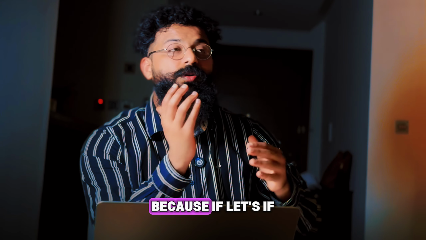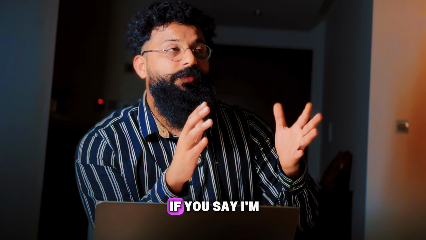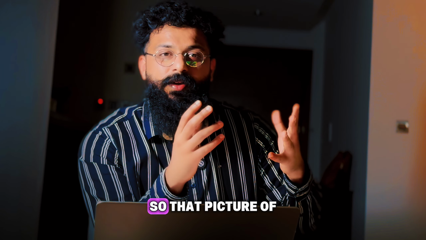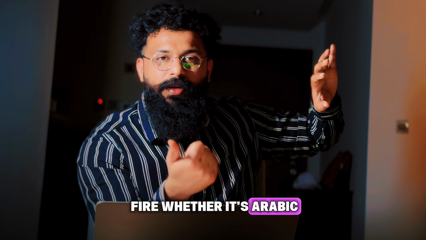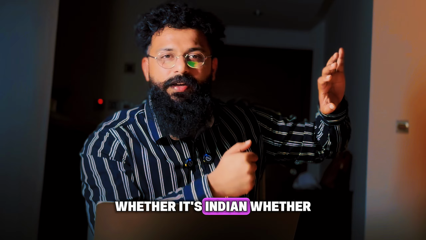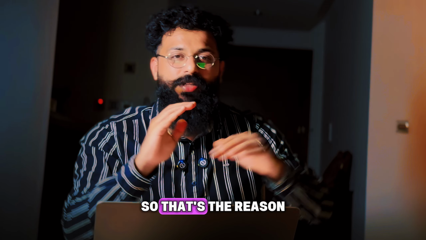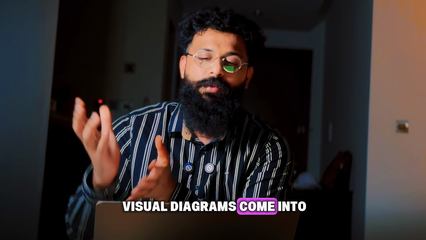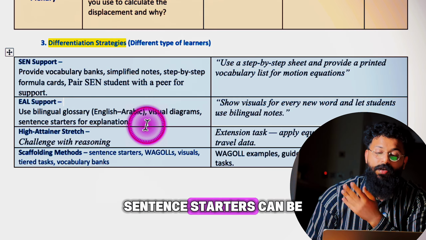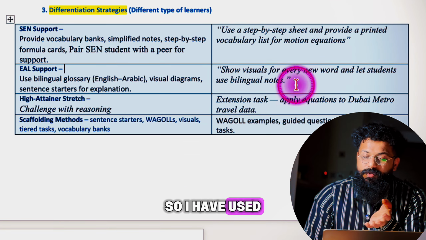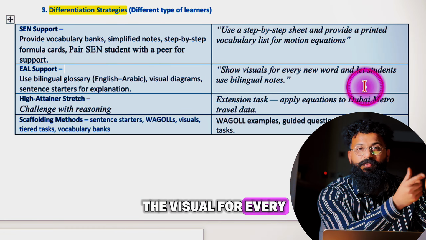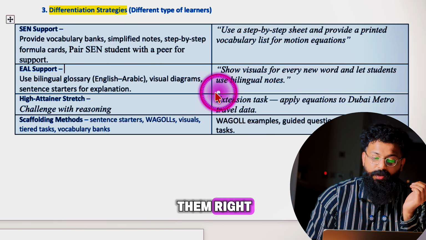Why visual diagrams? Because if you say I'm talking about fire, then with a picture of fire, whether he's Arabic, Philippine, Indian, or American, by looking at the picture he knows what we're talking about, right? So that's the reason visual diagrams come into the role. Sentence starters can be there too. I have used a visual for every single word, so that's easy for them, right?